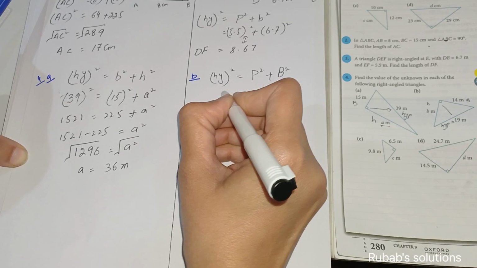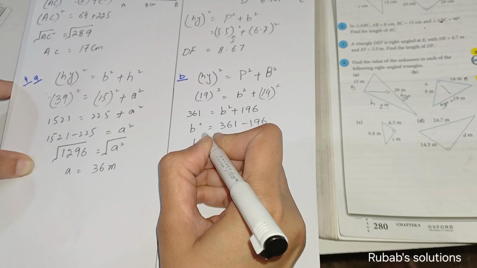Base is 8 square plus perpendicular is 15 square. 8 square is 64 while 15 square is 225, and in place of hypotenuse I can write AC because no smaller letter is given. So the sum is 289, and this is the square root of 289, which is 17, if I am not wrong, you can check the answer. So 17 centimeter is the answer.